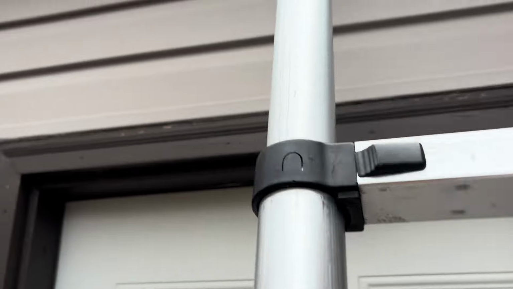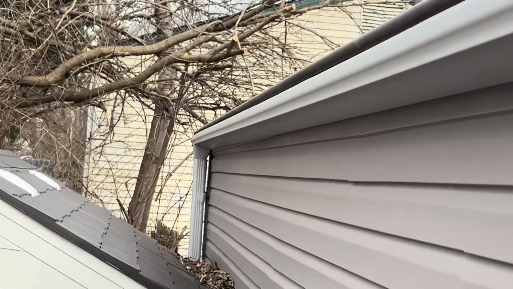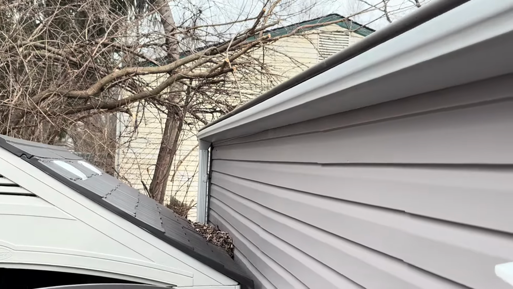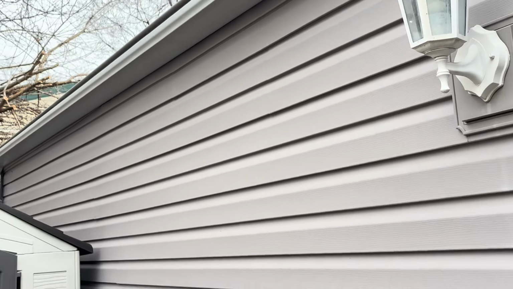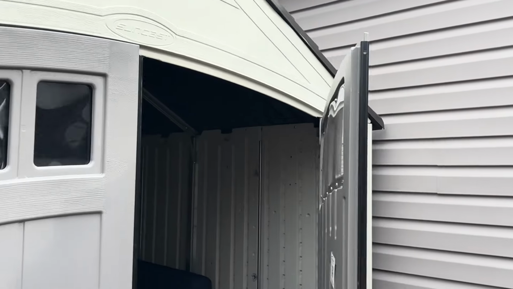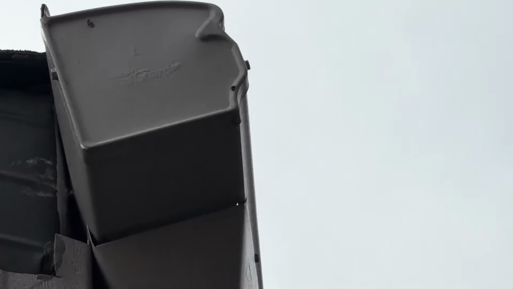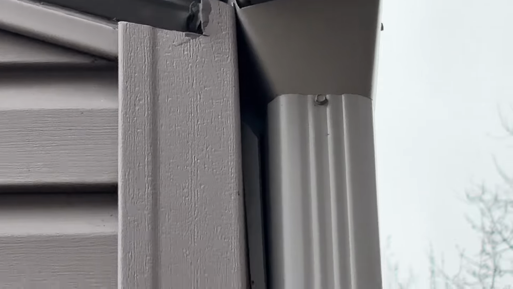Okay, again, here on the back, we have a J channel inside of there, and the gutter was placed over top of the J channel. So that causes the gutter to lean backwards, causes that water to flow into the wall. So here we are, that gutter's leaning backwards. The water's not running off the front anymore, it's running behind the gutter and down inside the wall.